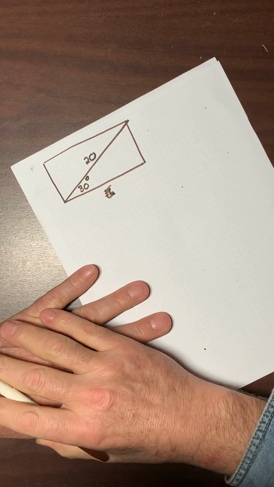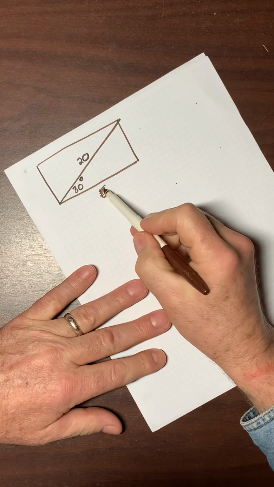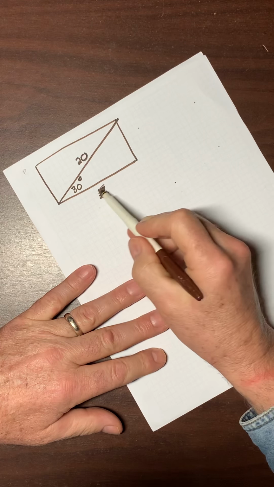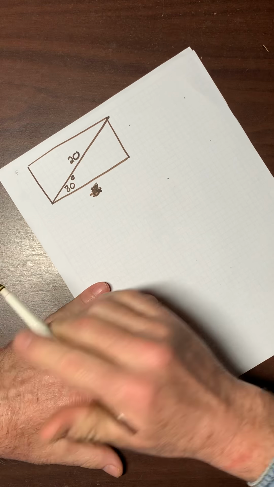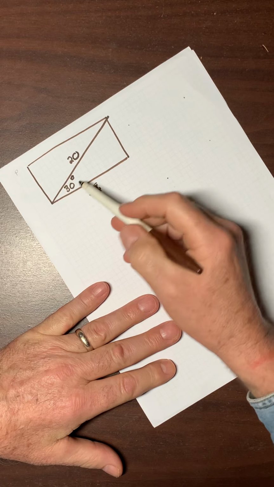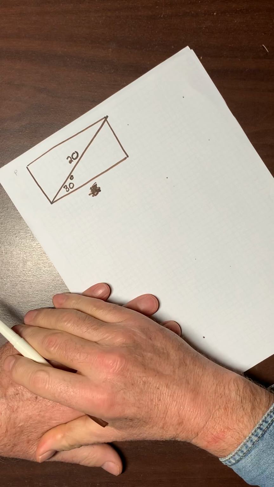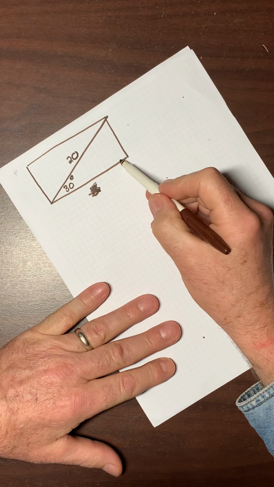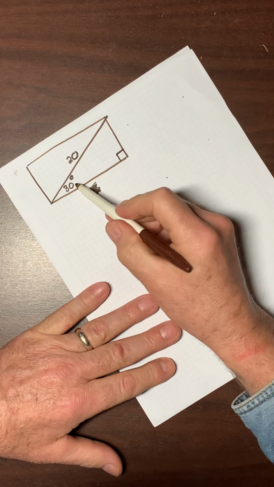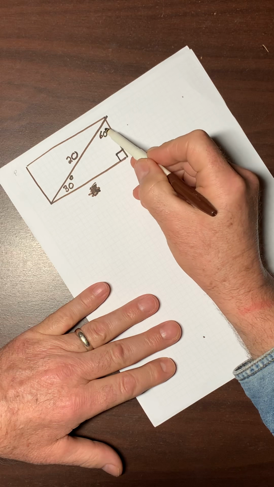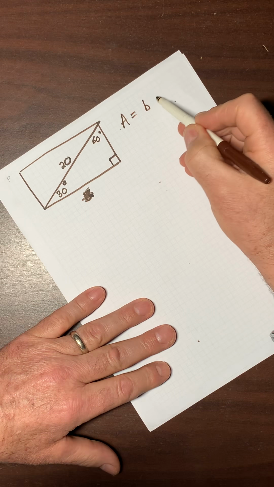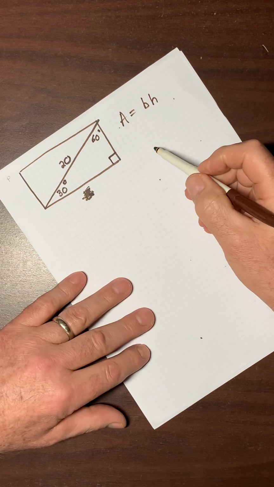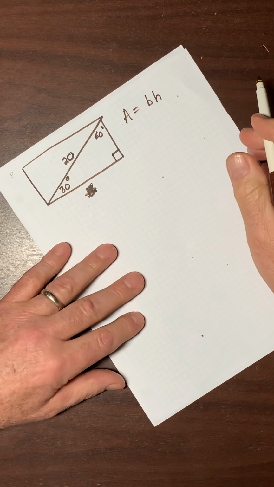So, I was going to give you this value, but pretend that you don't know that. So here we have a rectangle, and I've drawn in the diagonal, and I've told you that this angle right here is 30 degrees. Well, we know this is 90, and if that's 30, that has to be 60. And the area for a rectangle is base times height. But I don't know either one of those things, not right away anyway.